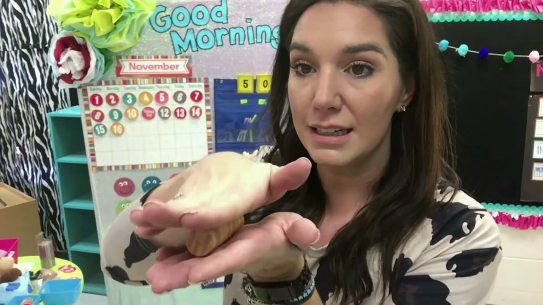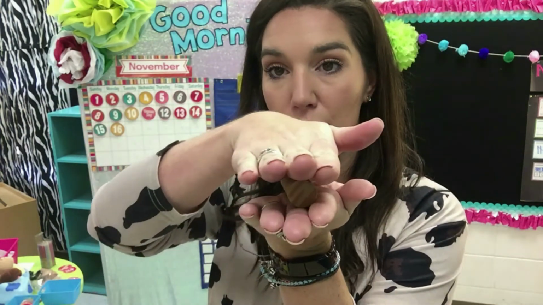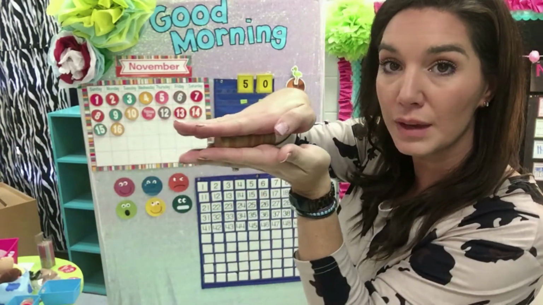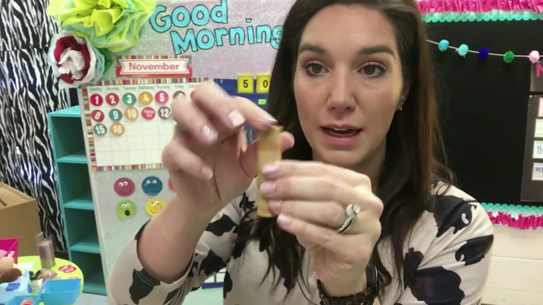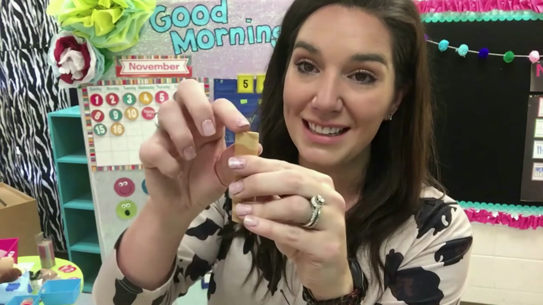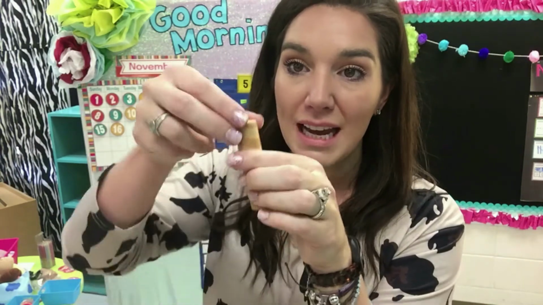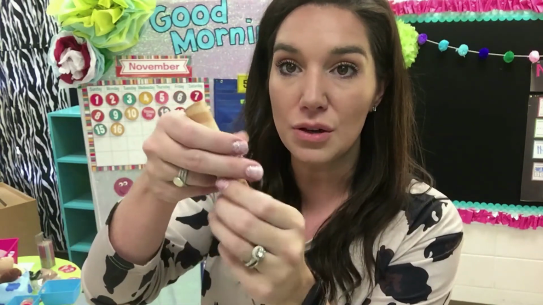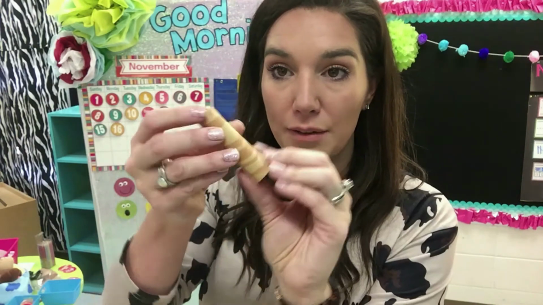Now this cylinder is called a solid shape because when I'm holding it, do you see that there's space in between both of my hands, right? Now each face end of a cylinder is a circle. It's got two circles, and then the rest is just rounded around. There are no faces right here on this part of it, okay?